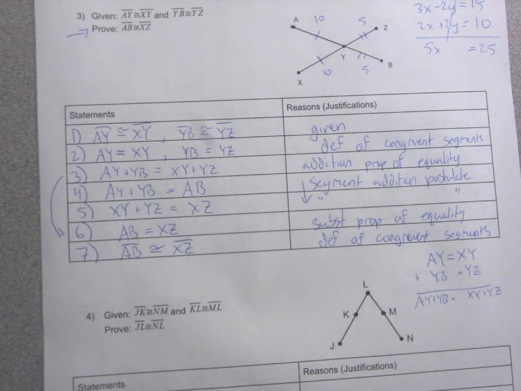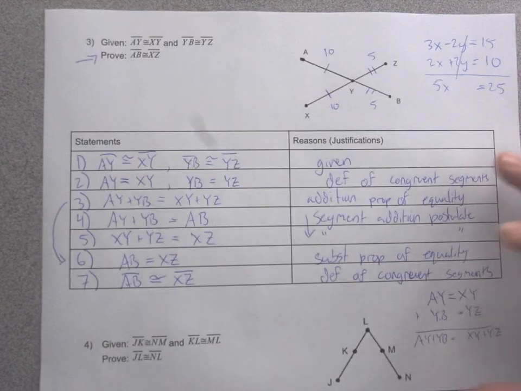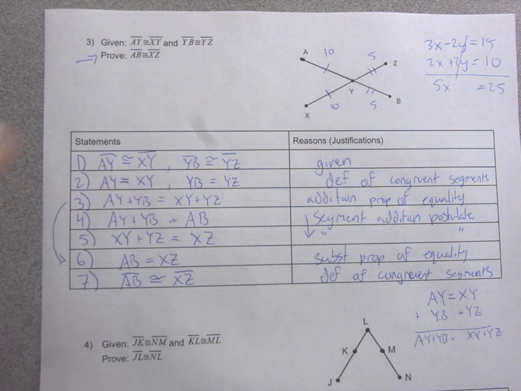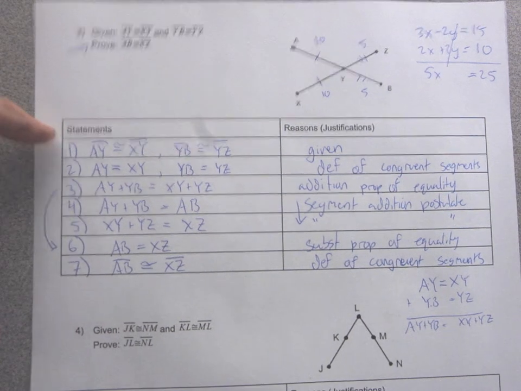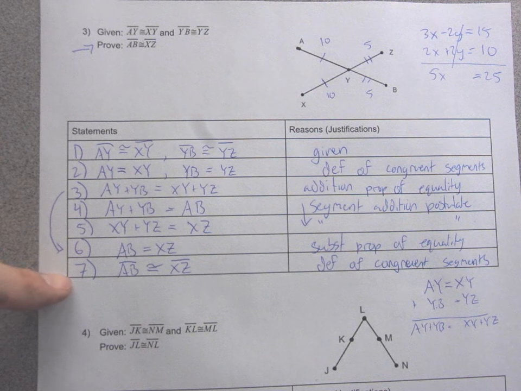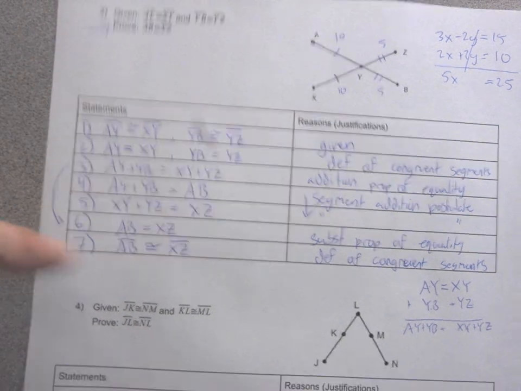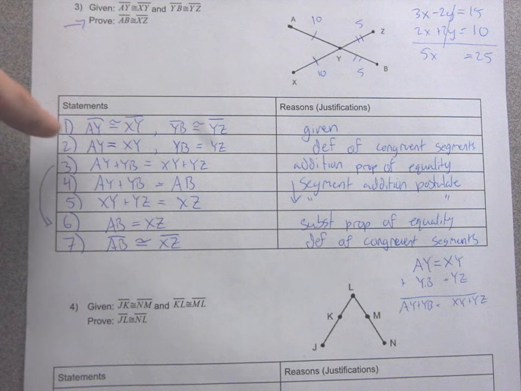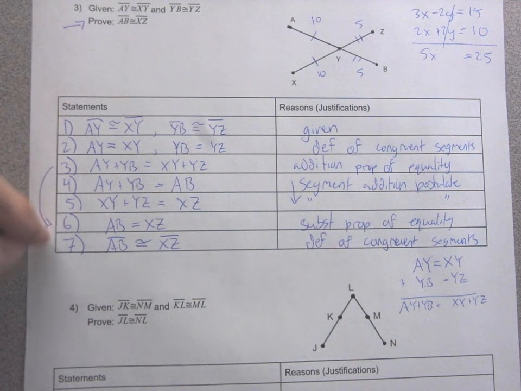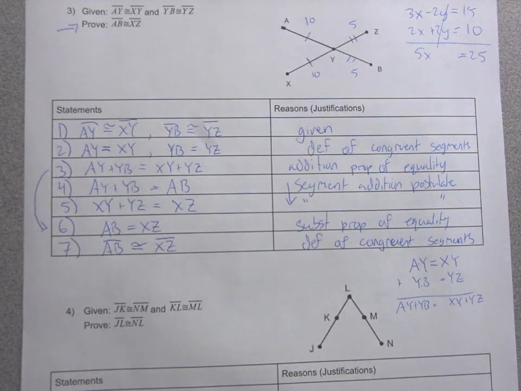So this is a practice in deductive reasoning, deductive logic. We're using properties to get from one point to another point, to get from a given statement to a conclusion. And we can't just say it's true. We have to show that it's true. We have to make statements that show it's true with supporting details.